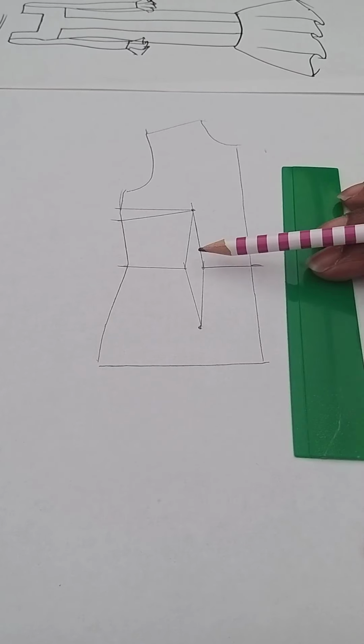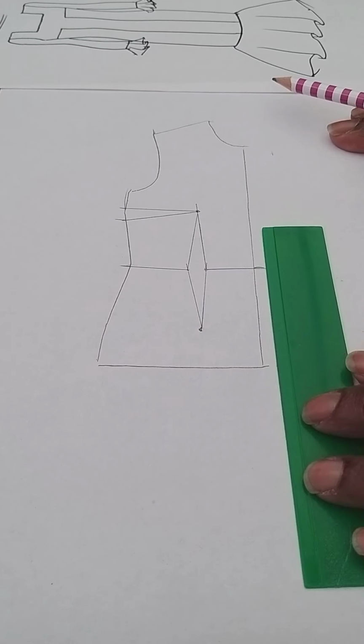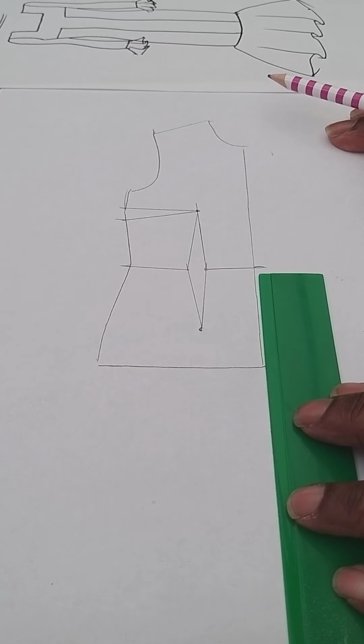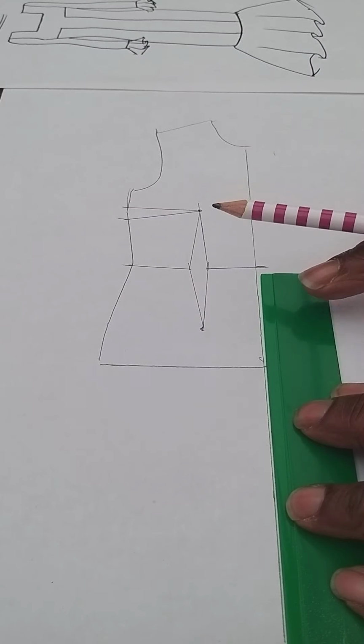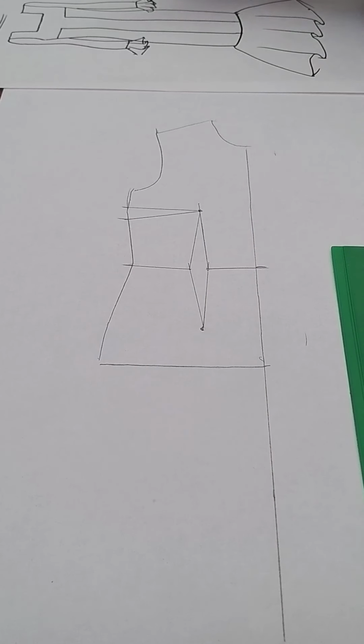So the next thing I need to do is to extend this center front line. So I'm going to draw a line from there all the way down. I've got to make sure I have enough paper, because I'm going to decide on how long I want this dress to be. It can be to your knee, it could be below your knee, and it could also be down to the floor. So it depends on what you want. So I'm going to decide to do it below my knee, this dress.